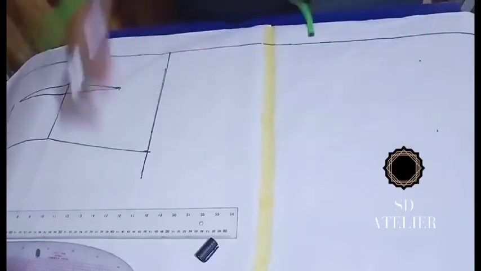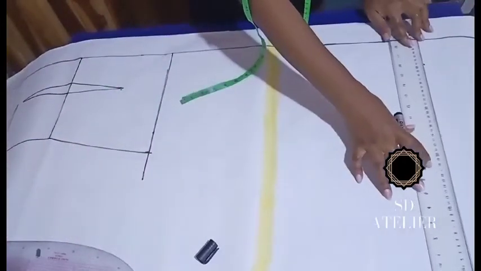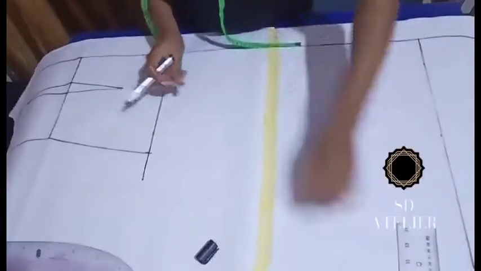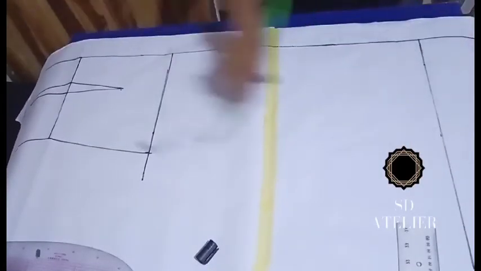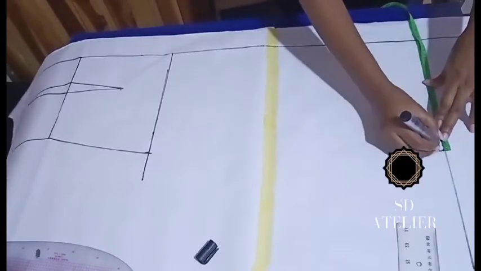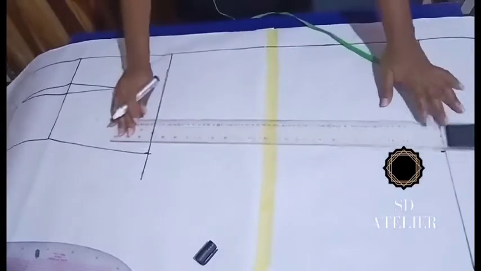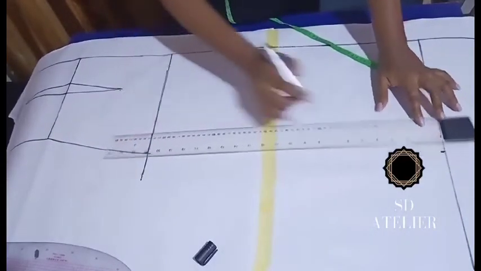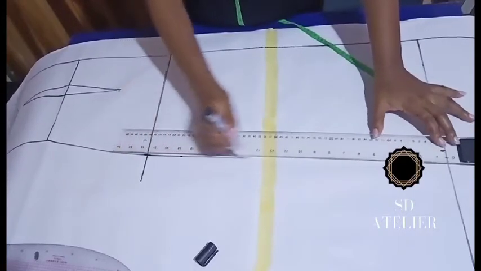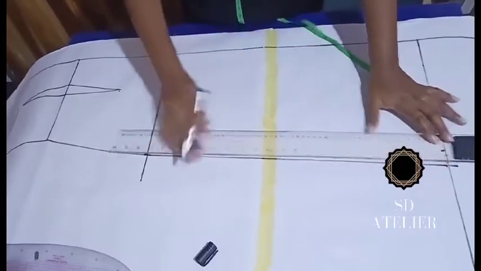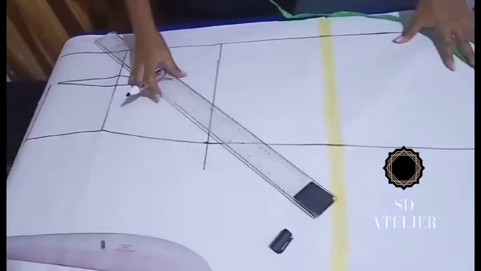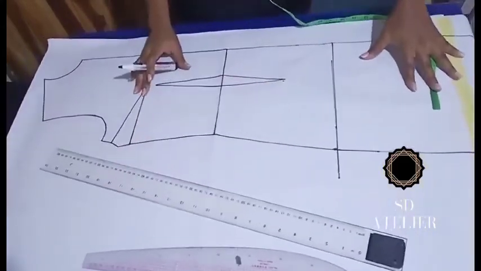Okay, then I'm going to square out. Then on the line now, I'm going to input the hip measurement. What I have on the hip line, I'll just put it like so. Then I'm going to use my ruler to square out a little, just to have a slanted shape, about 3 cm. Just slant it out like so.